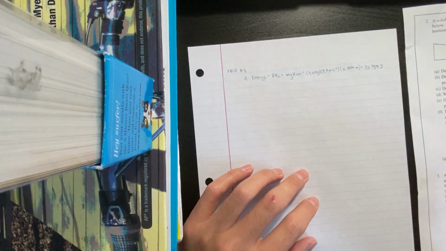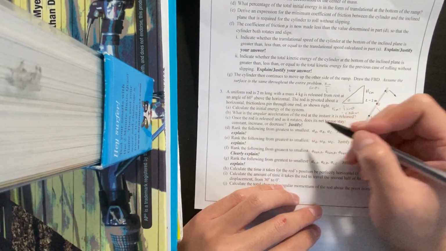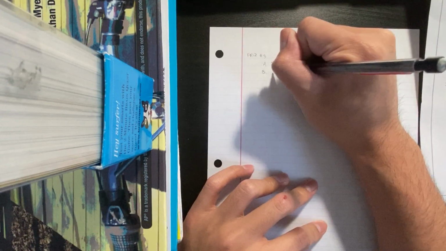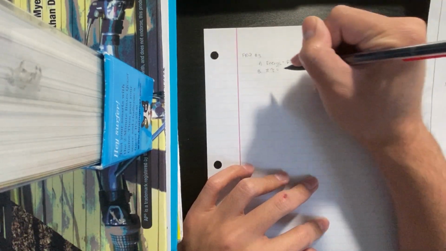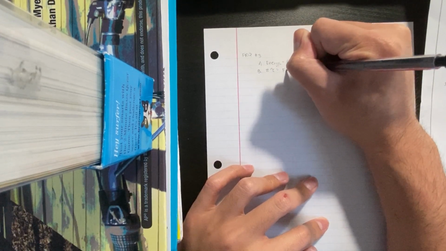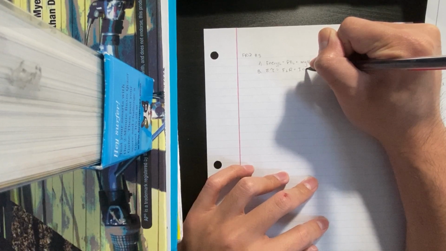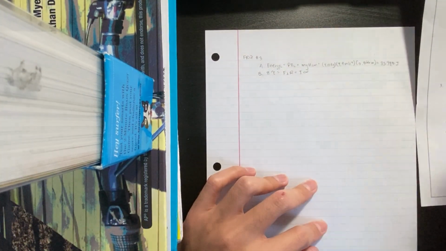Okay, next we have part B. It asks us to calculate the angular acceleration of the rod at the instant it's released. So we know that net torque equals F moment of arm times r equals I alpha, like that. So now what we need to find out is F moment of arm.